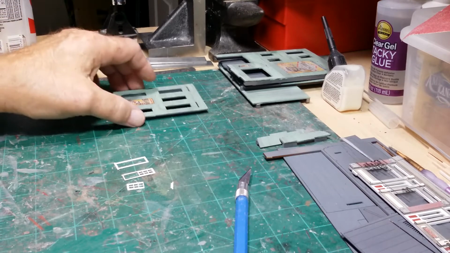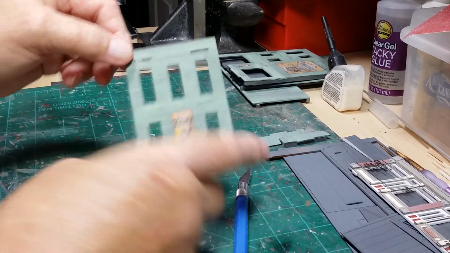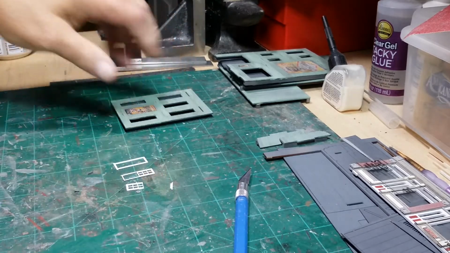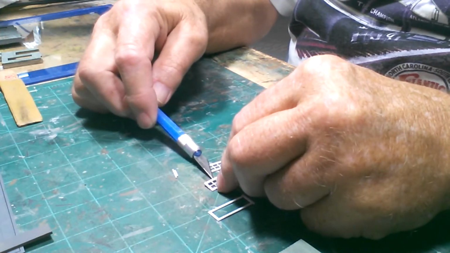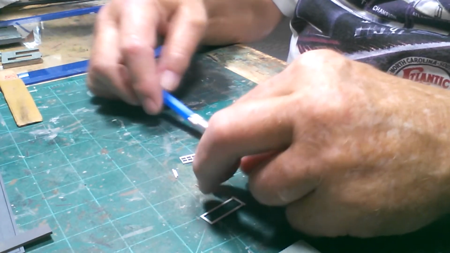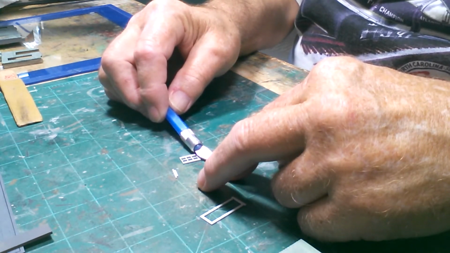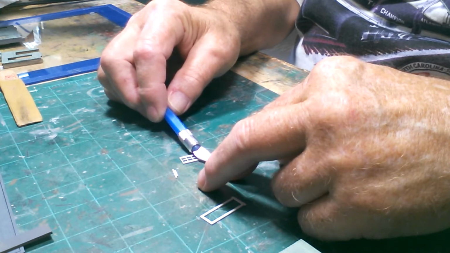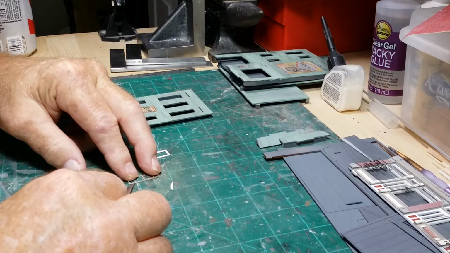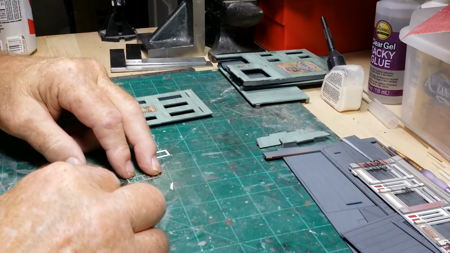The first couple of windows I'm going to do is going to be for this part here, and this is the front, the second and third floor. So what we want to do is we want to turn this one over. This is where we start right here, and we're going to lift up the backing. There we go.